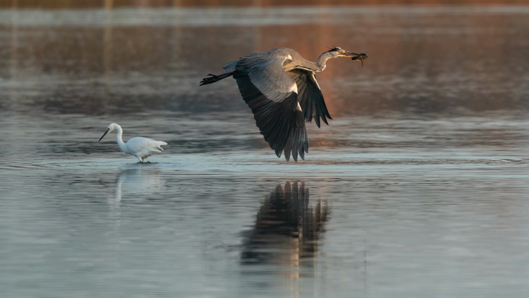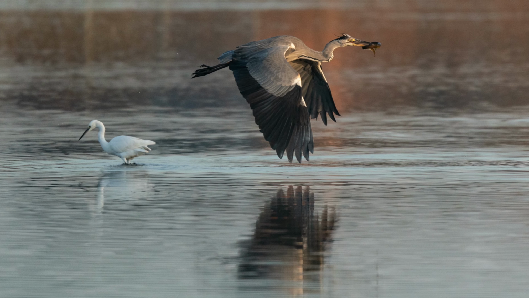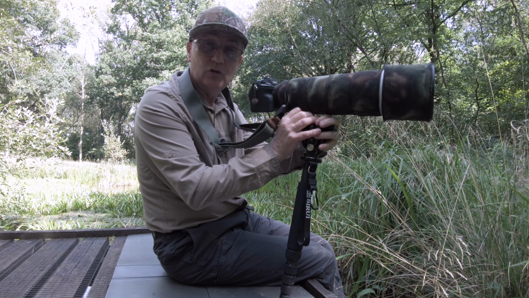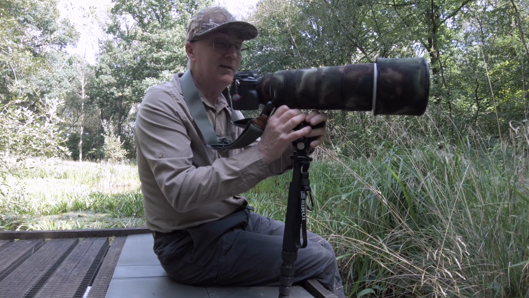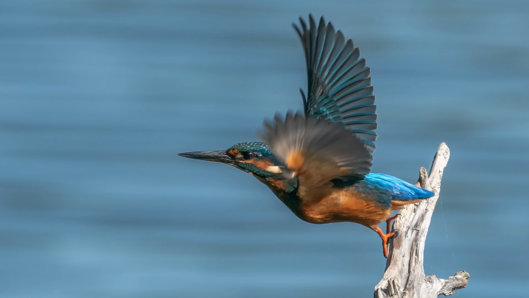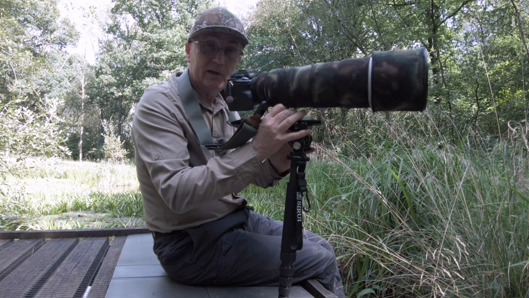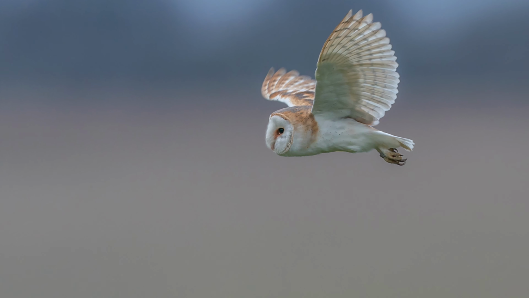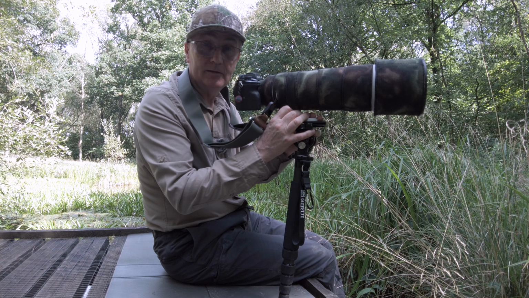So that's why we would go for a 600 millimeter. You're likely to get a larger image in the frame, whereas anything less you're going to come up a fraction short. So 600 millimeters, a good starting point for wildlife at any distance.